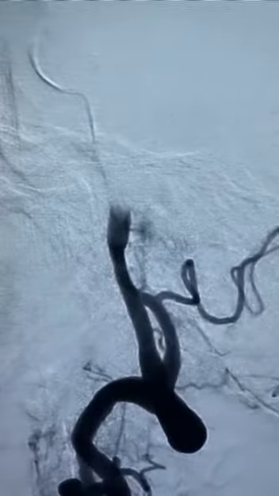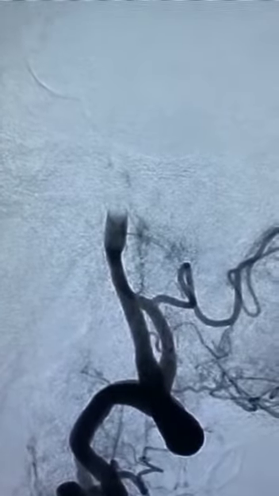Note the lateral view. There is an important clue to suggest that it could be a clot rather than intracranial atherosclerotic disease. Note contrast filling around the clot, and this is called the claw sign, and it is a determinant of good reperfusion.